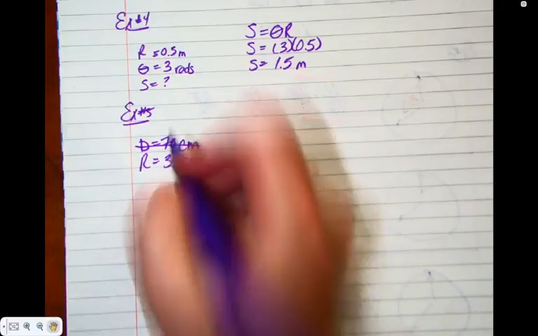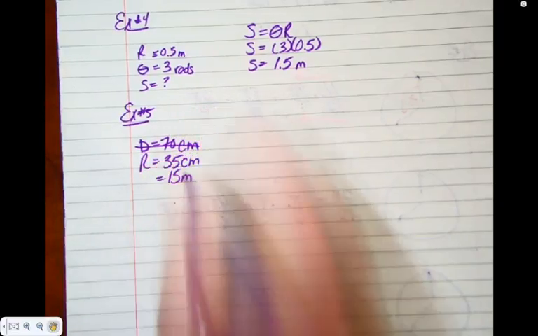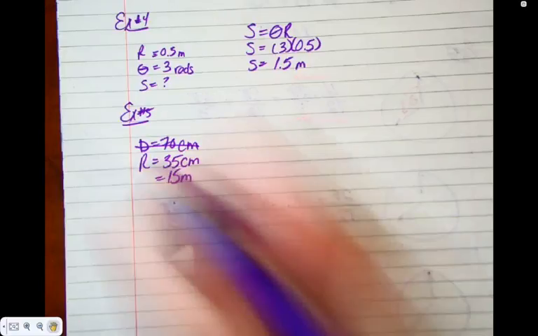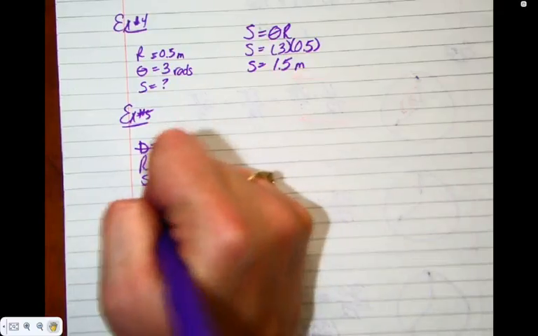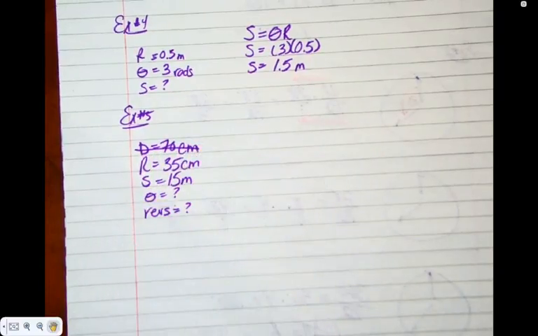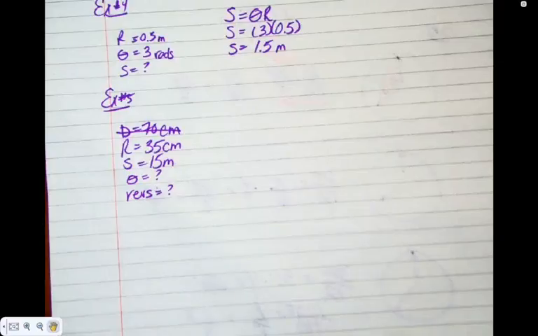Rolls 15 meters. So I know something is 15 meters. Which one of my variables has to do with rolling? S, because that's the movement piece, the distance it traveled. What angle tells me I don't have the angle. And then it needs something about the revolutions. We haven't talked about that yet. I'm a little scared by that. We'll leave it for now.